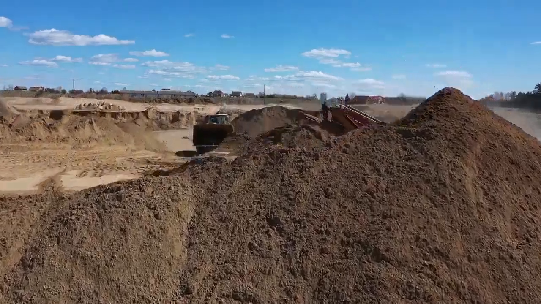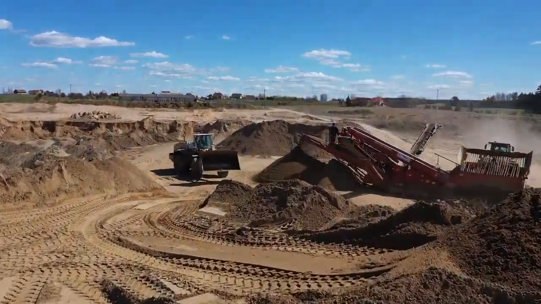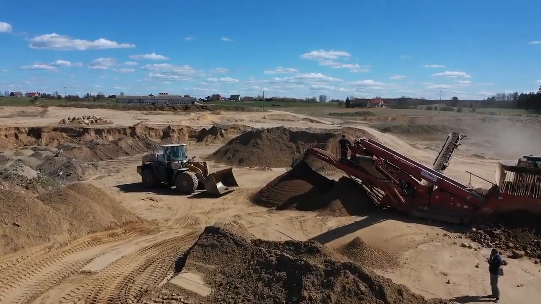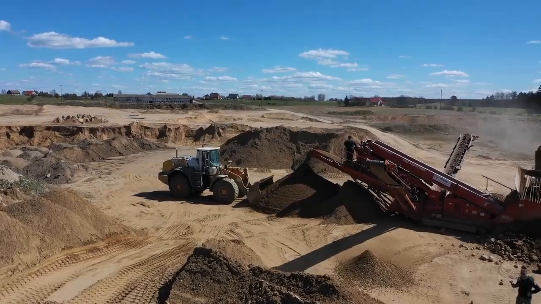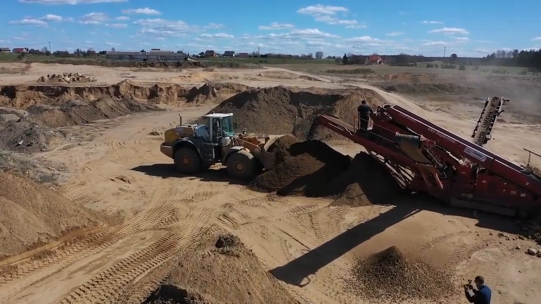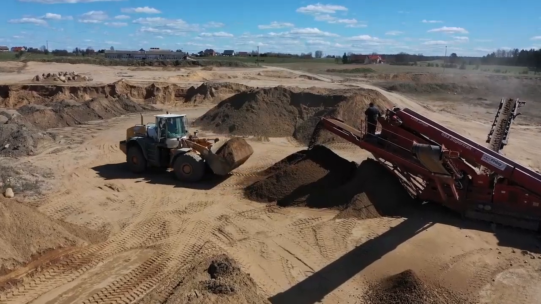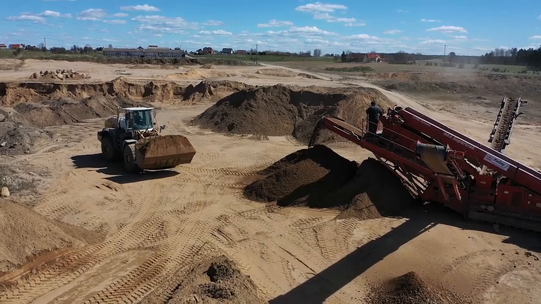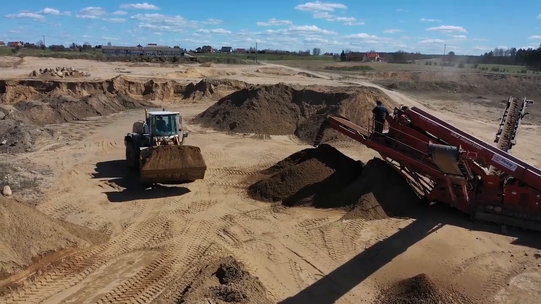Scene 2. Raw materials extraction. Cement production starts with two primary raw materials, limestone and clay. These materials are mined from quarries, often using powerful blasting techniques to break through the Earth's crust. Once extracted, the raw materials are transported to the cement plant for further processing.